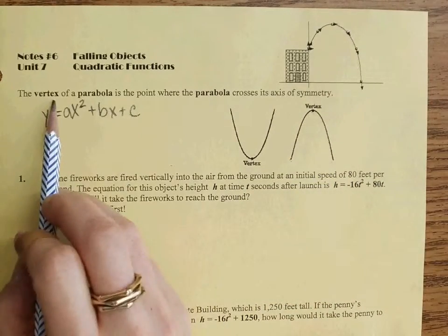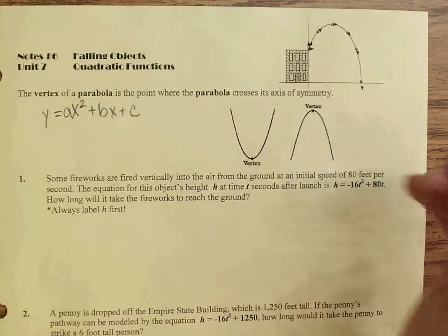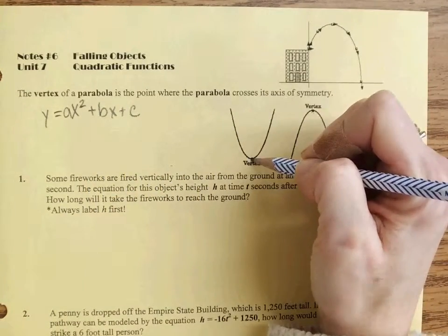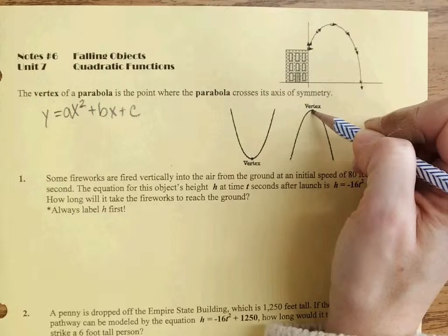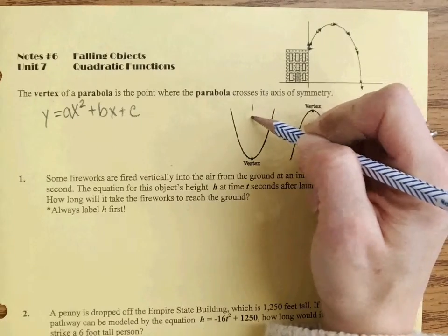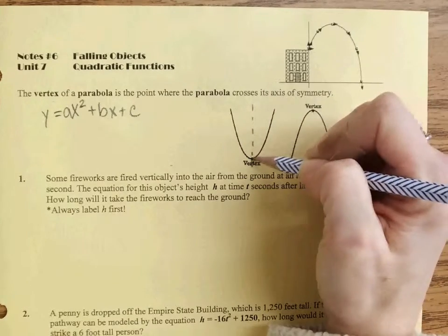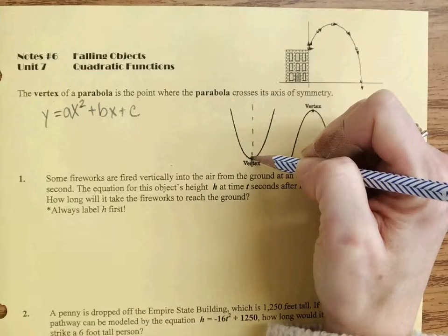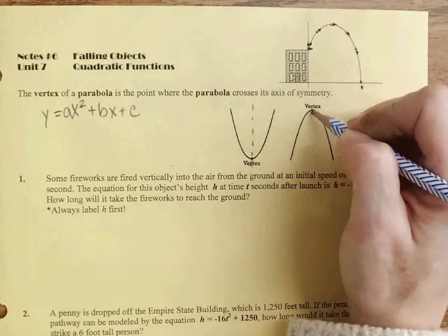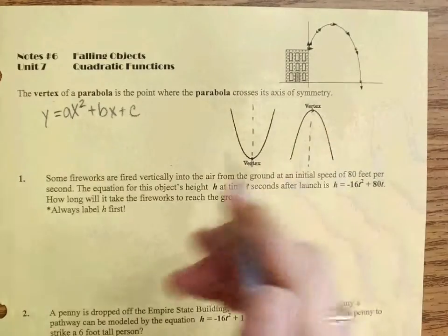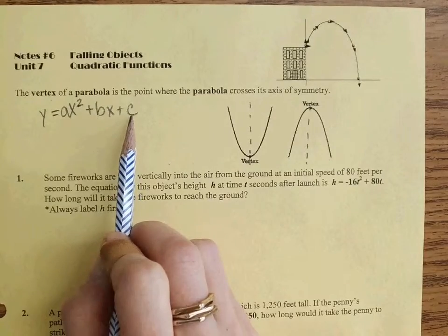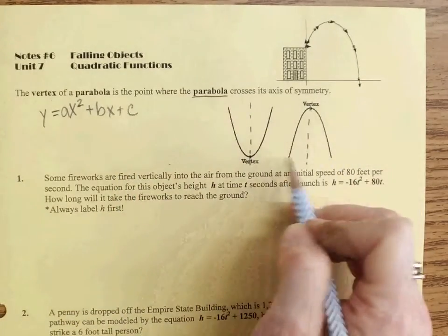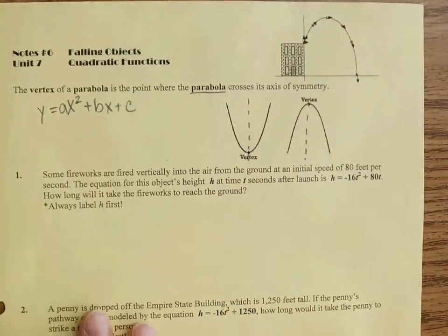The vertex of a parabola is the point where the parabola crosses the axis of symmetry. Real quick, another review with our graphs. The vertex is the lowest or highest point. We talked about this when we talked about increasing, decreasing, and the turnaround points. The axis of symmetry goes right through the vertex. This is the line where the graph reflects itself, where you would create that mirror image. The key thing is that the graph of a quadratic function is a parabola, and these are what parabolas look like. Let's go ahead and get started with our first one.